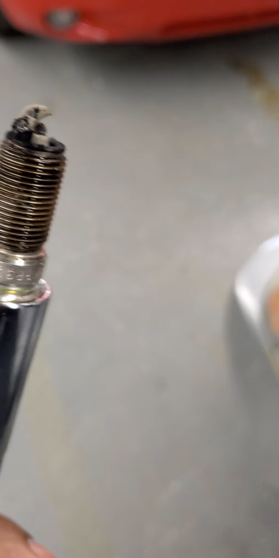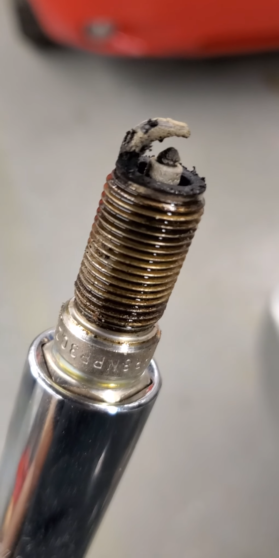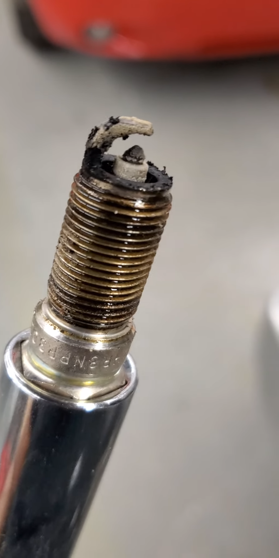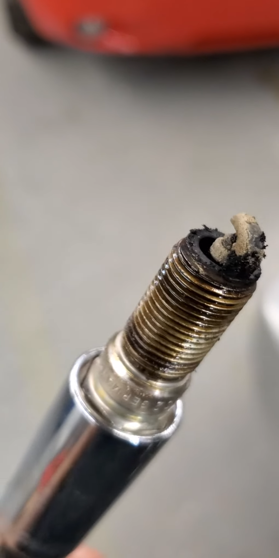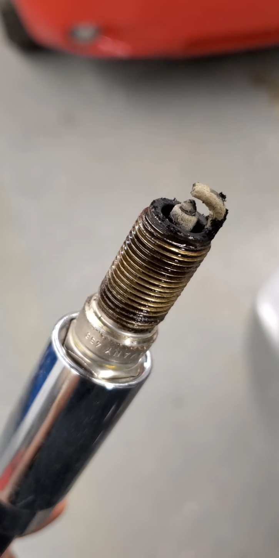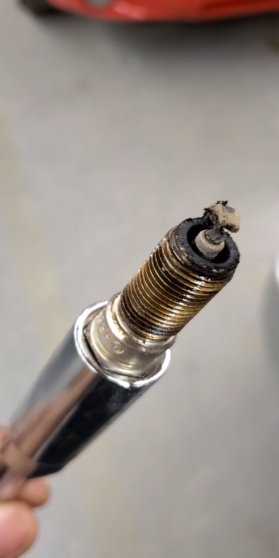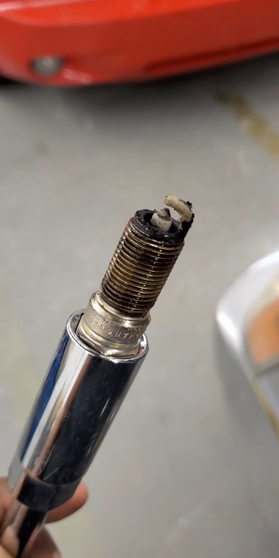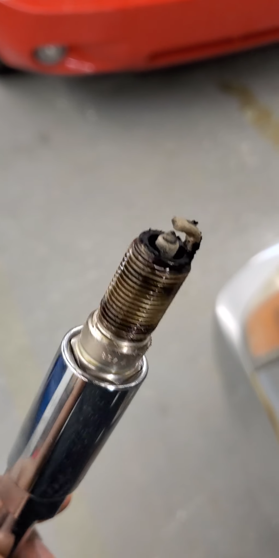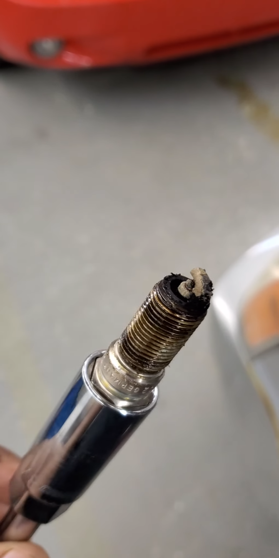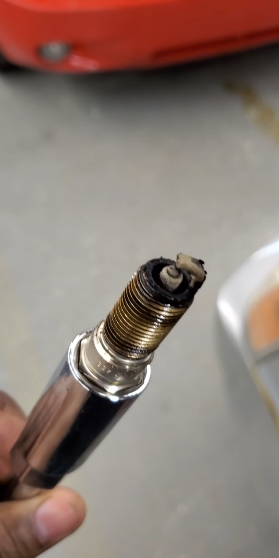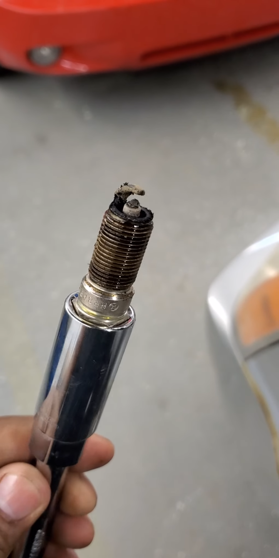So what do you guys think? Should I just try to clean it off first, maybe with some sandpaper or what have you, and see if we can get that cleared up? Or do you think I've got something going on in that cylinder? Give me your opinion. Right now I'm just going to go ahead and clean it off and see if we can get that code cleared up in the meantime, because I did not go and buy a spark plug beforehand.